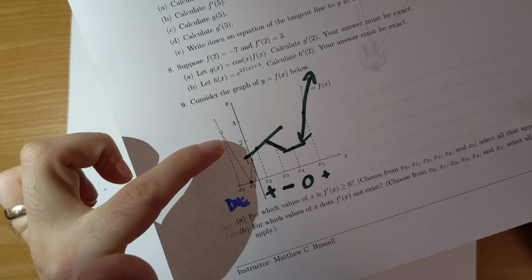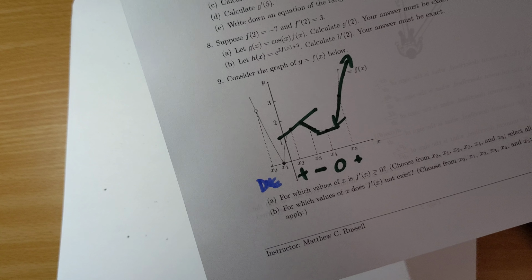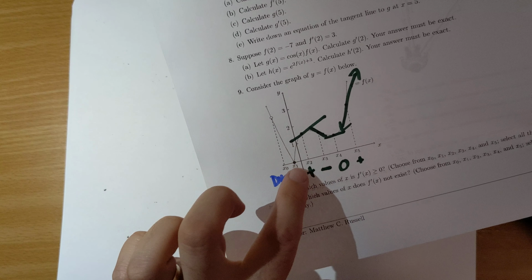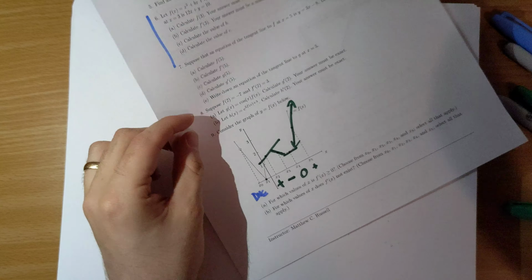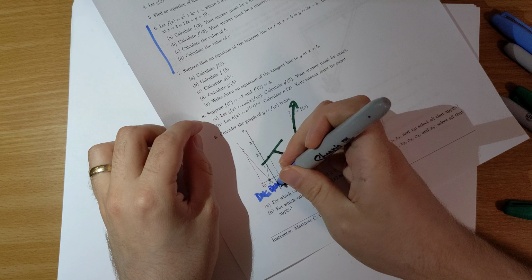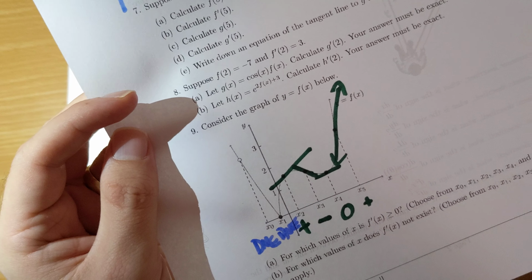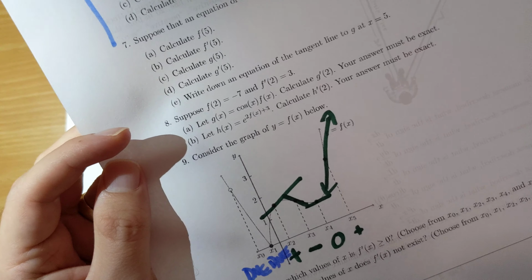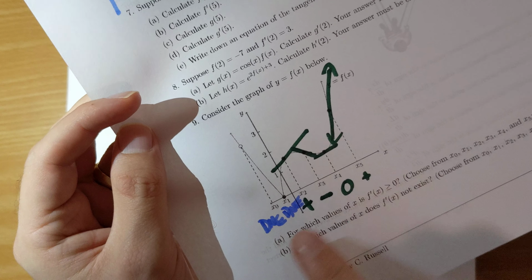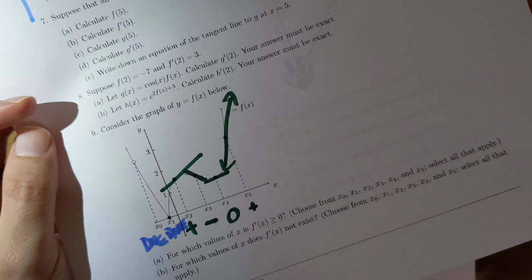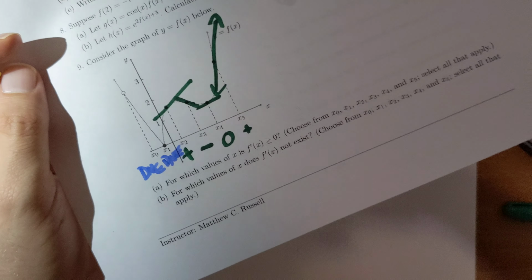So at x0, f prime of x does not exist. At x1, note that we have a cusp, a sharp corner here. And whenever we have a sharp corner, a cusp like this, the derivative again does not exist. So that's the information about the derivatives at x0 through x5, and you can use that information to fill in to answer A and B.